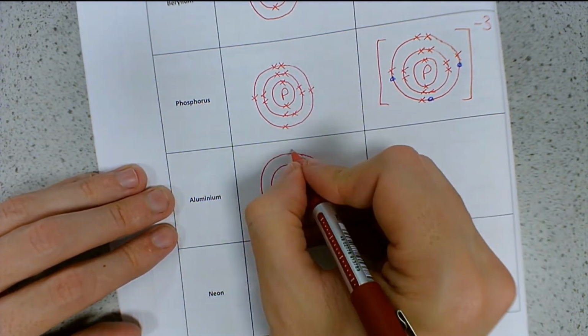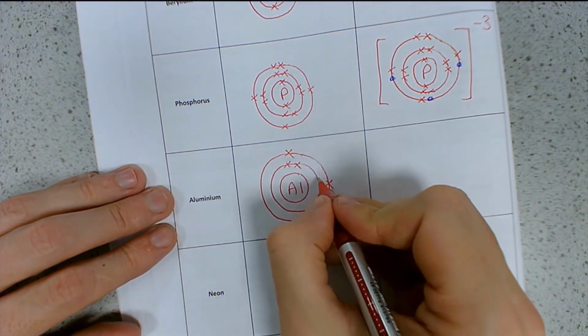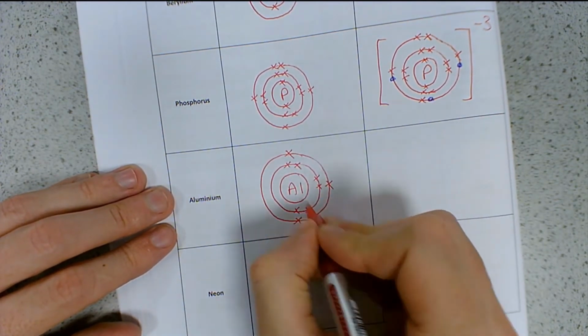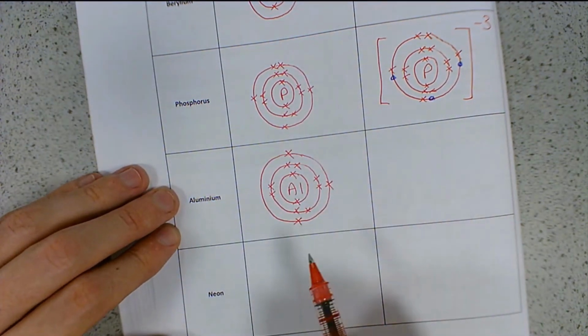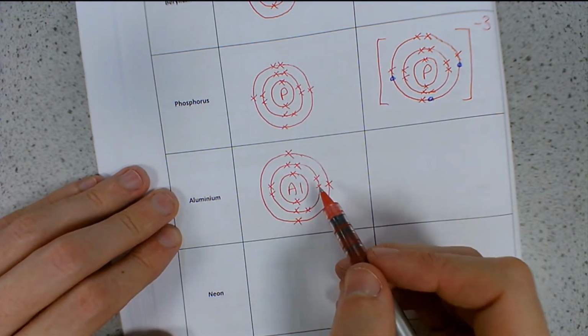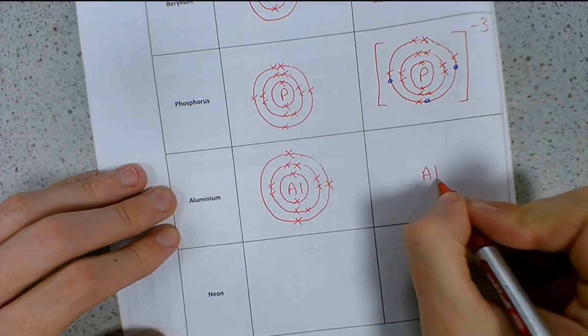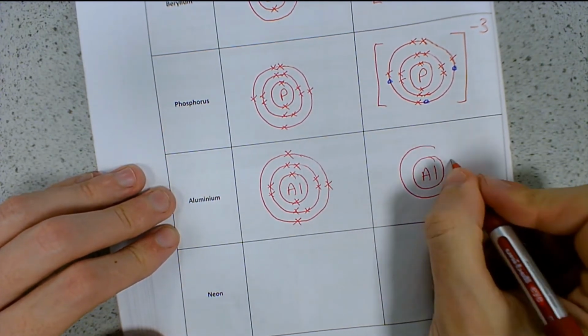Aluminium is in period 3, group 3, so it's going to have 3 shells. And 3 in the outer shell. 1, 2, 3, meaning the other shells are going to be full. So 8 in that second shell, and 2 in that first shell. It's a metal, which means it's going to lose its entire outer shell. So when I redraw it as an ion, I'm only going to draw the first 2 shells. So aluminium, 1, 2.